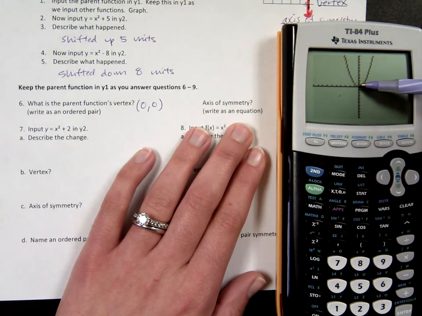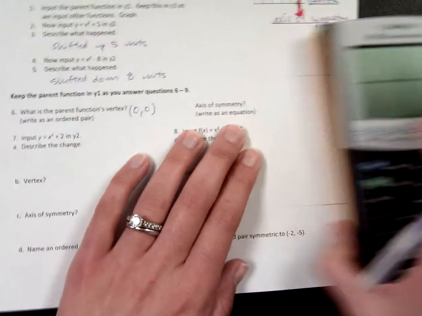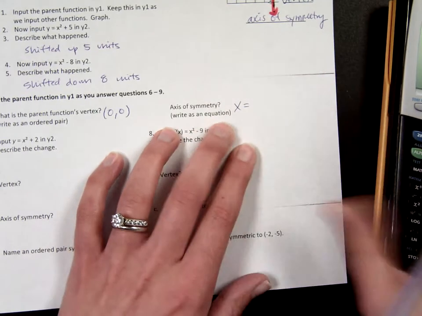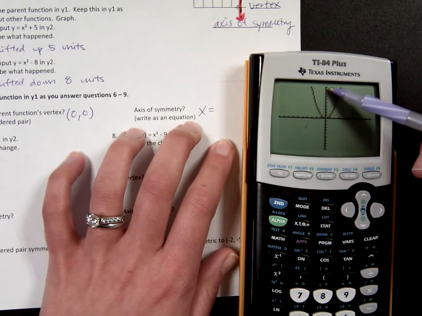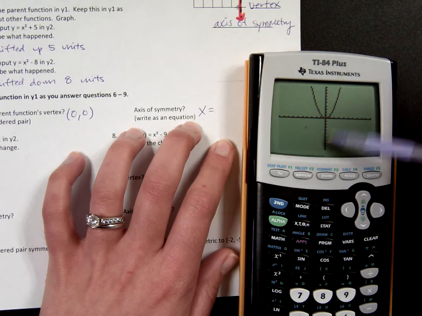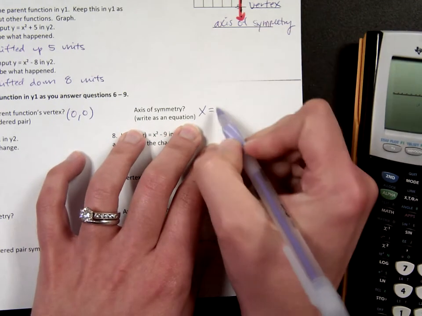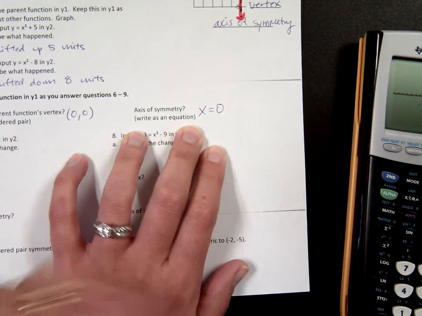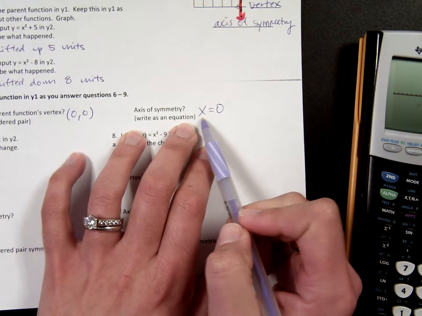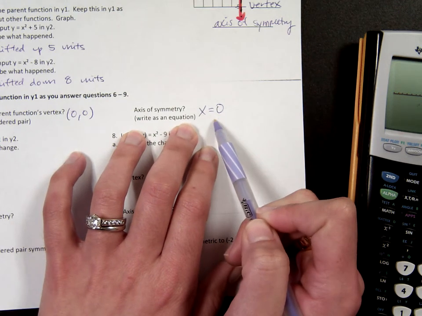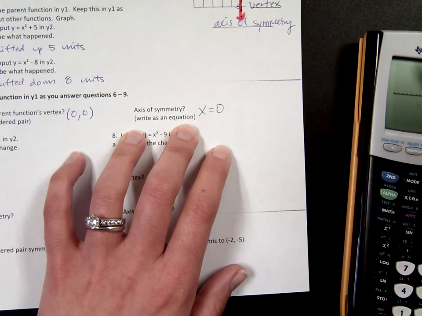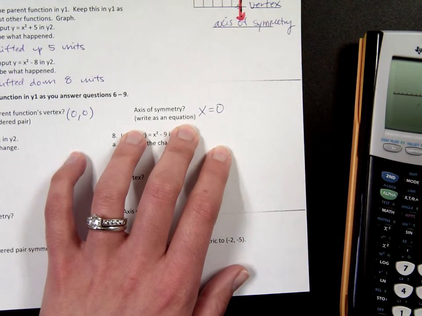Well, what is the equation for the y-axis? First of all, it's a vertical line. So all vertical lines start with x equals. Okay, and what is x for this whole line? Well, it's 0. Okay, your axis of symmetry will always be x equals something. Always. That won't ever change. It's always going to be x equals something. You just have to figure out what x value cuts that in half.